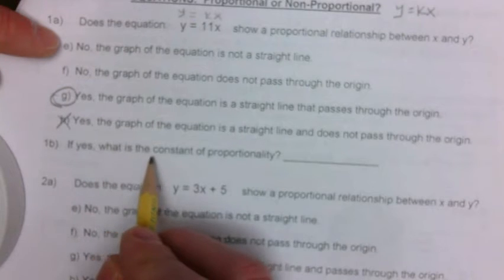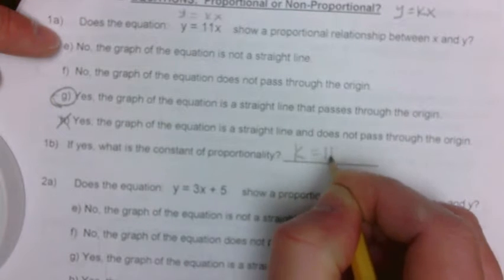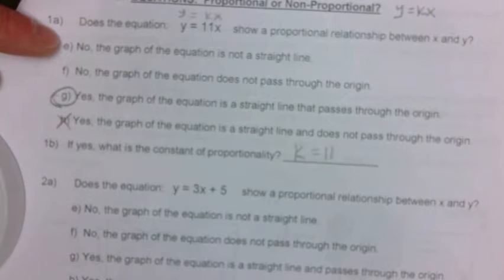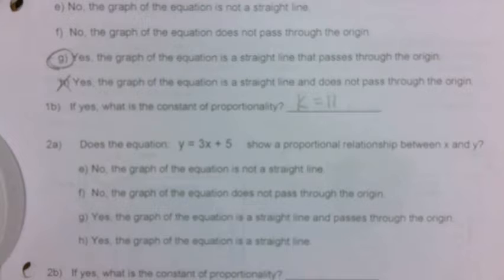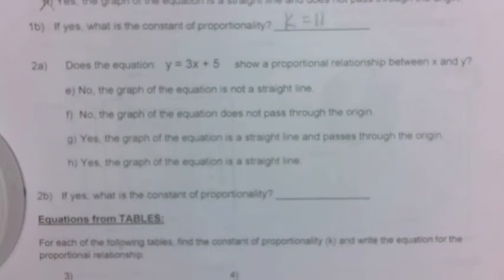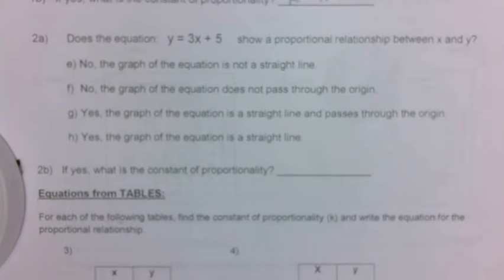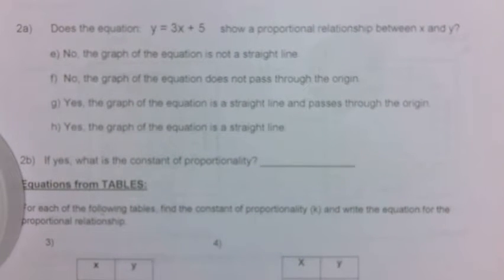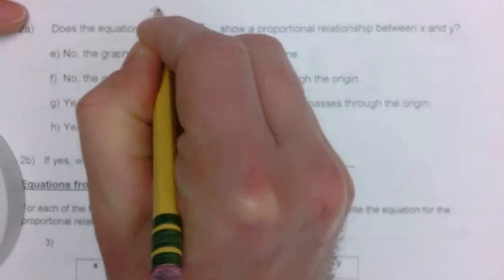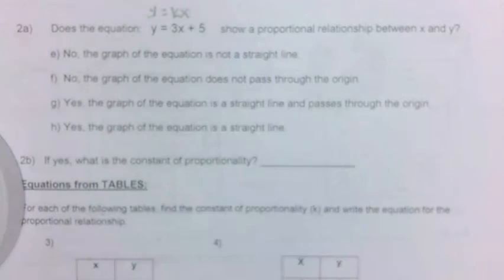If it's a proportional relationship, then what's the constant of proportionality? Well, all we have to do is look at the equation, find k, and match it up. In this example, k equals 11. In our second example, it asks, does the equation y equals 3x plus 5 show a proportional relationship between x and y? So once again, we have to ask ourselves, is this equation in the form of y equals k times x? I'm going to write that right above the equation, y equals k times x.